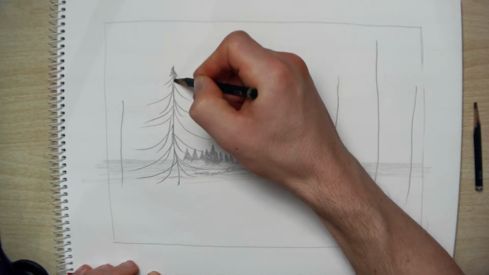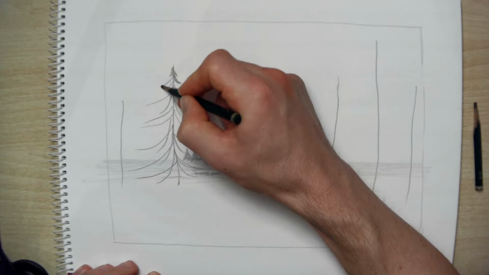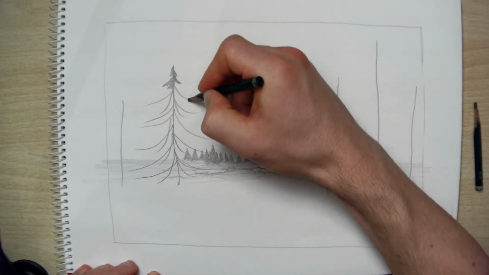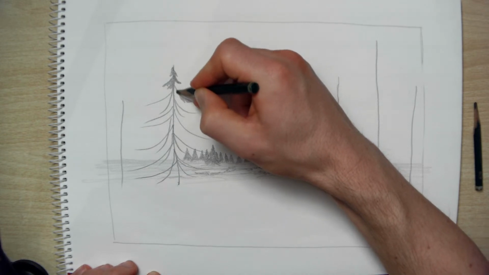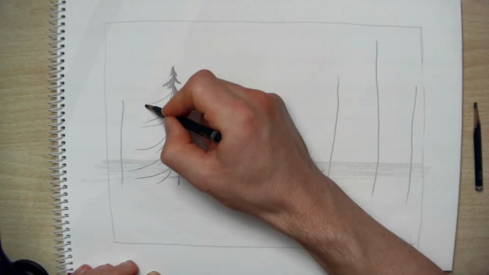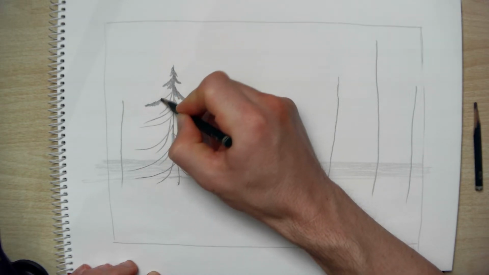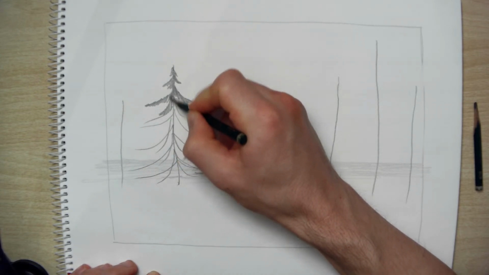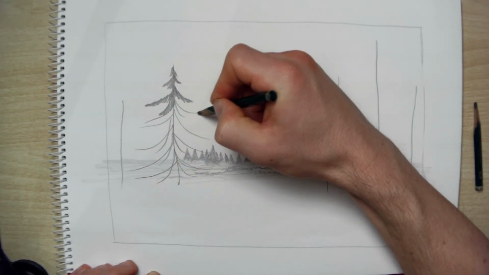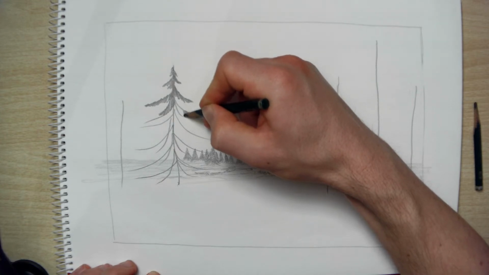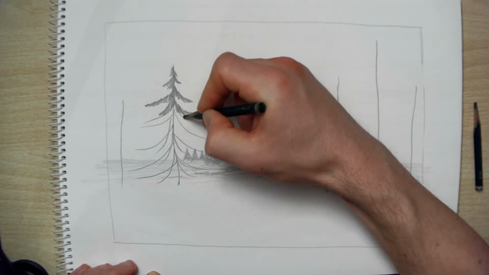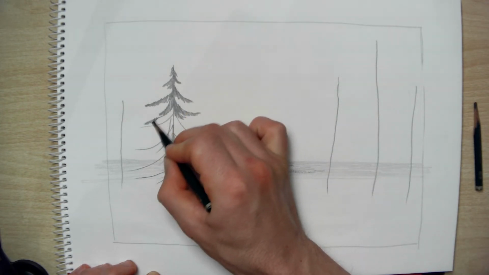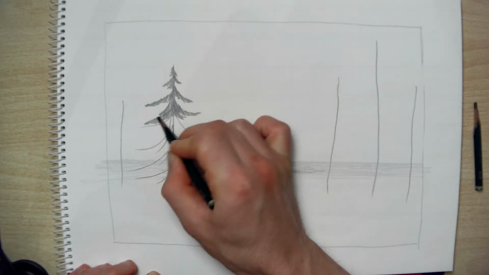Okay, and now just add the needles on the branches. That's just a very, very dense cross-hatching line that goes along the branch, like so.